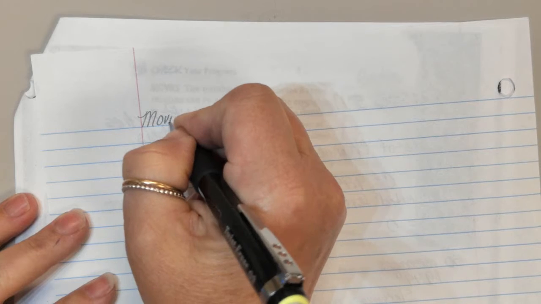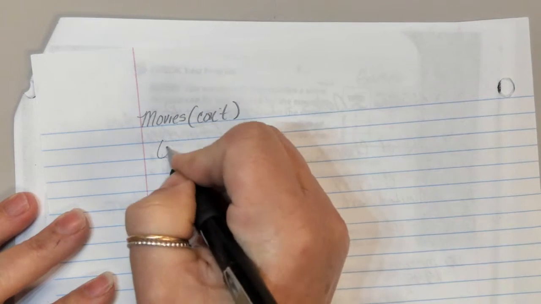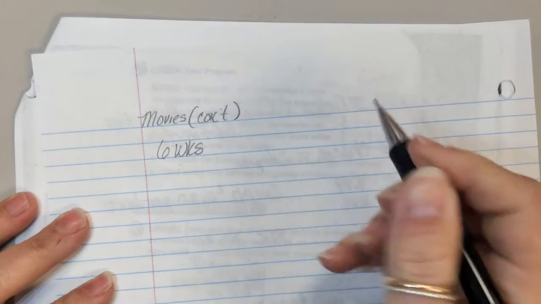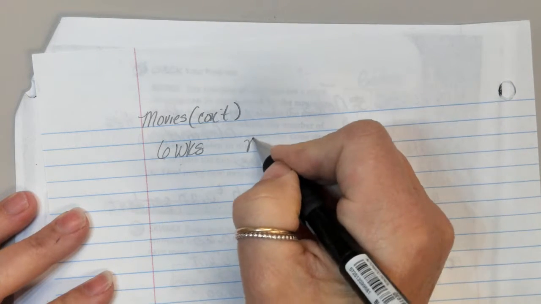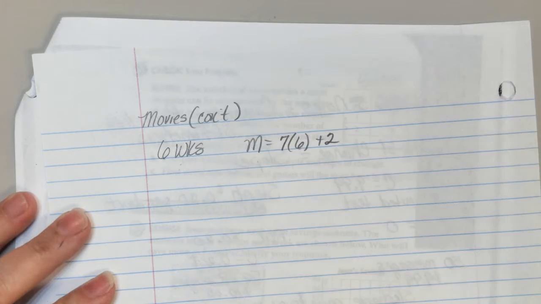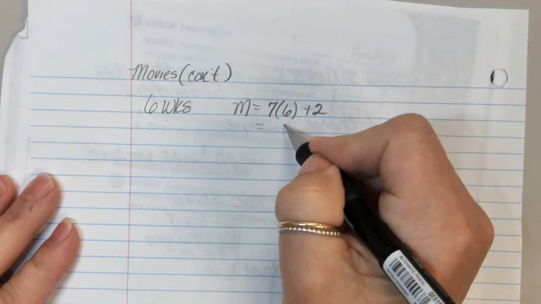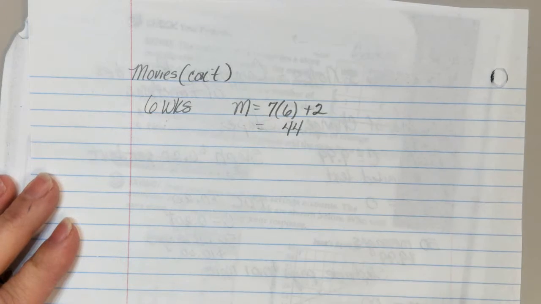So I'm actually going to go on the back of my paper. And this is going to be movies continued. So at 6 weeks, movies will have 7 times 6 plus the 2 they already had. So they're actually going to have a total of 44 movies.